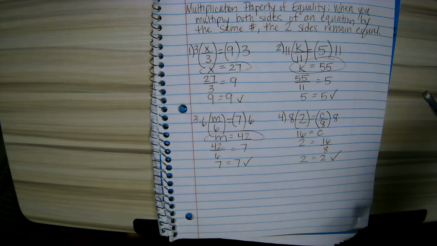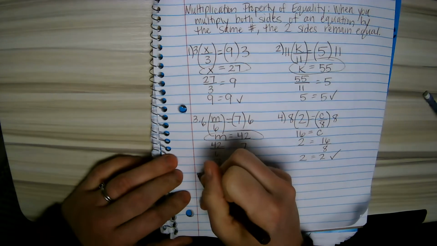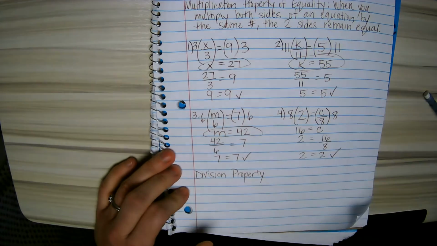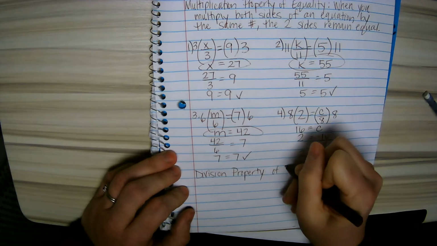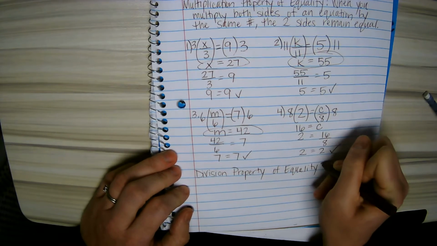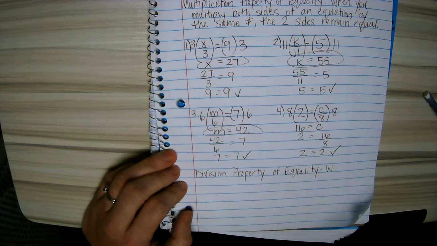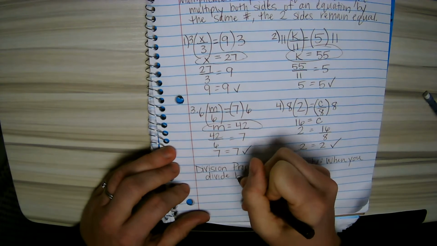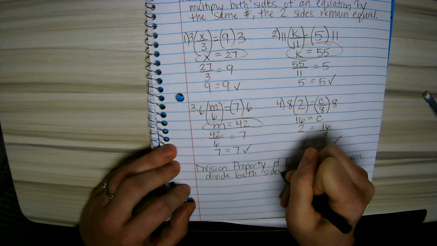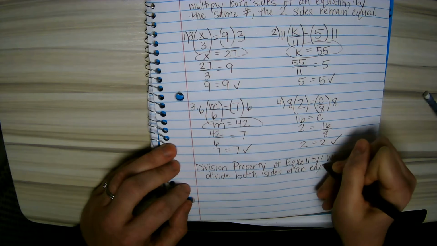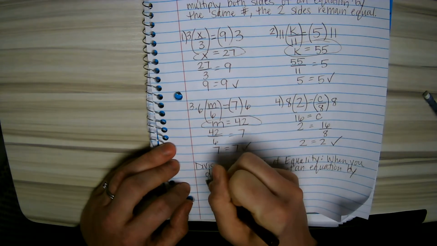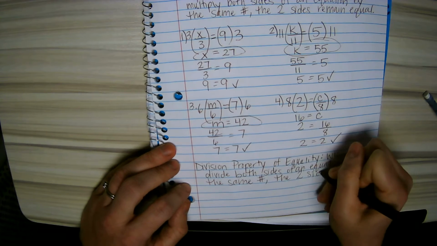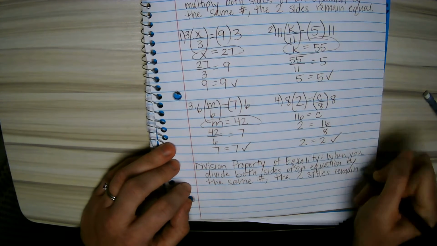Bet you know where we're going from here. Alright, division property of equality. So remember, when you divide both sides of an equation by the same number, the two sides remain equal.